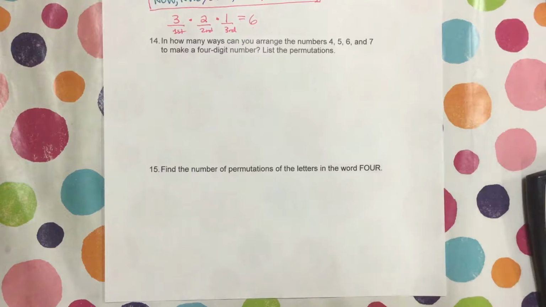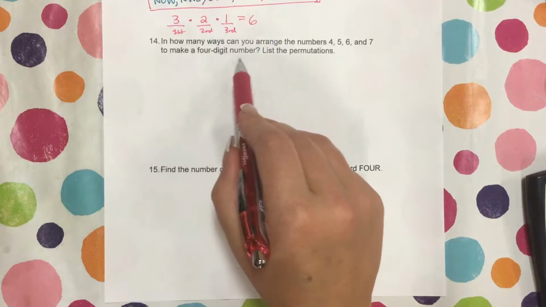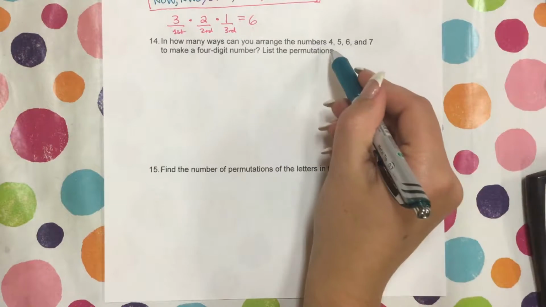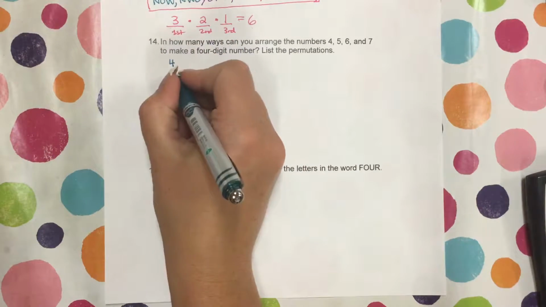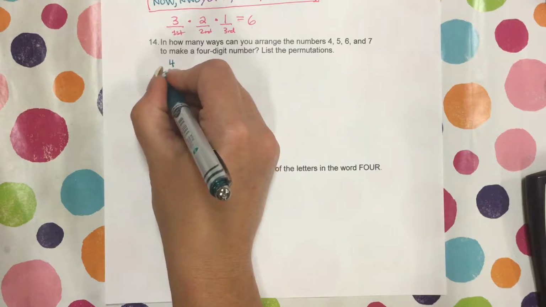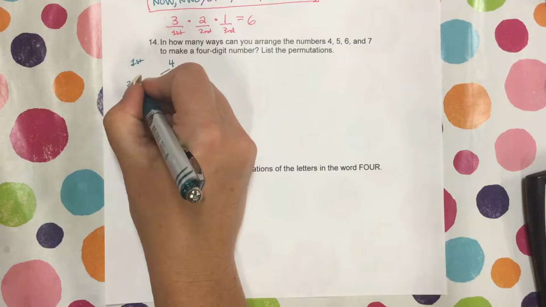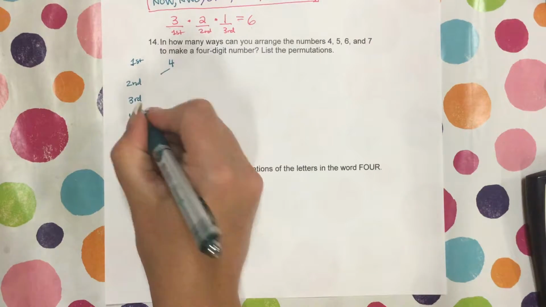Okay, let's see how you did on problem 14. In how many ways can you arrange the numbers 4, 5, 6, and 7 to make a 4-digit number? List the permutations. So let's go ahead and imagine that we started with a 4 first. Well, how many other options could there be? This would be the first number, this would be the second, the third, and then the fourth.